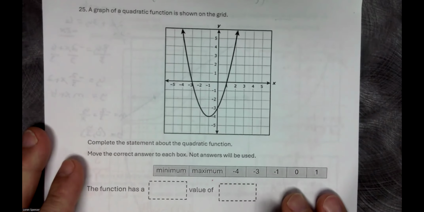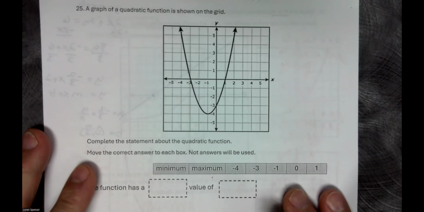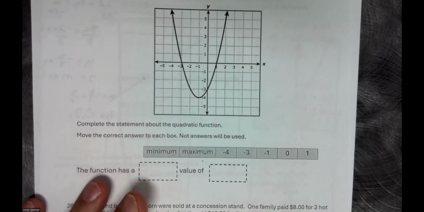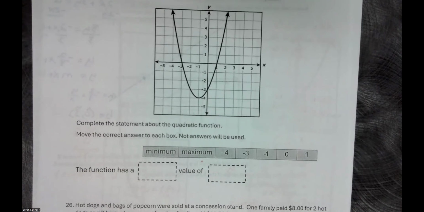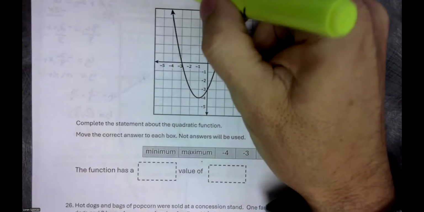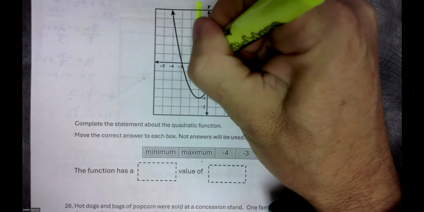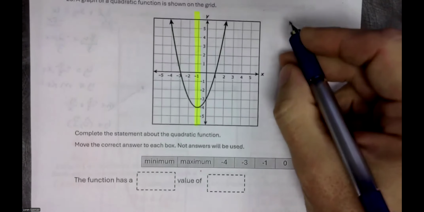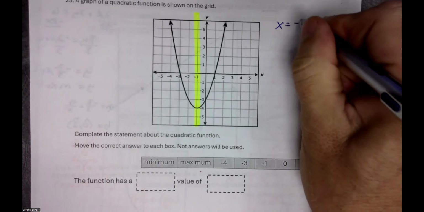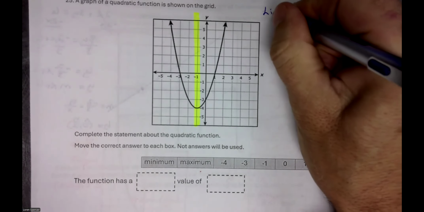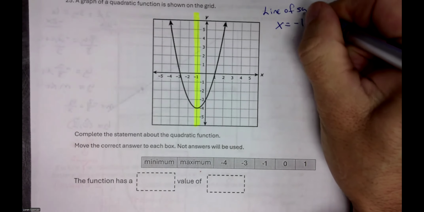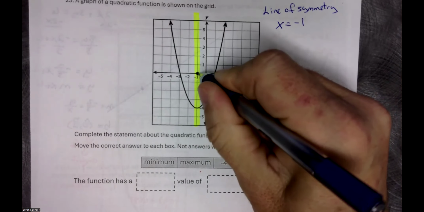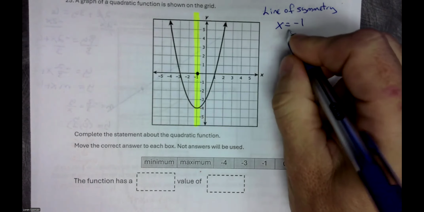25. A graph of a quadratic function is shown on the grid. Complete the statement about the quadratic function. Okay, so first off, let's talk about the quadratic function. There's a lot of things I want to talk about because I want to make sure we learn all of the parts of the quadratic. There's a line that cuts this in half. That line that cuts it in half will always be written as x equals -1, and that line is called the line of symmetry. So x equals -1, and it passes through -1. That's how we got that equation.